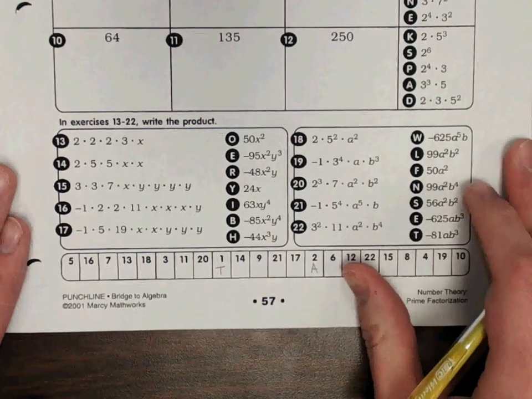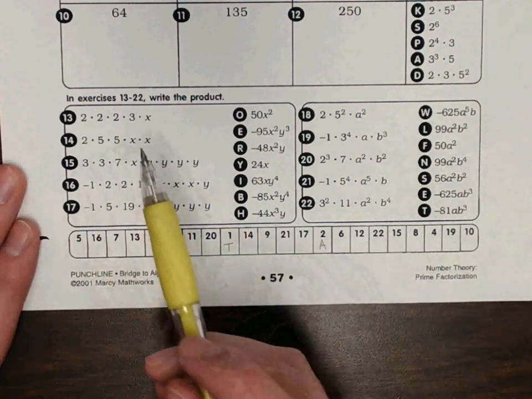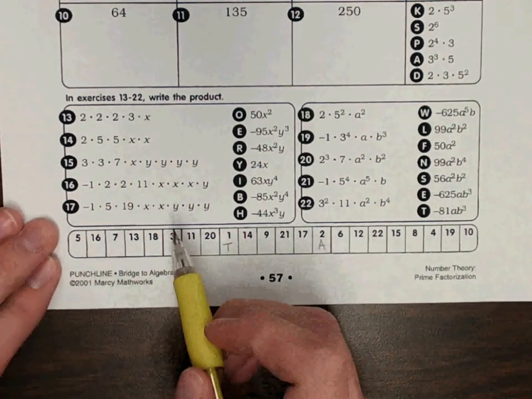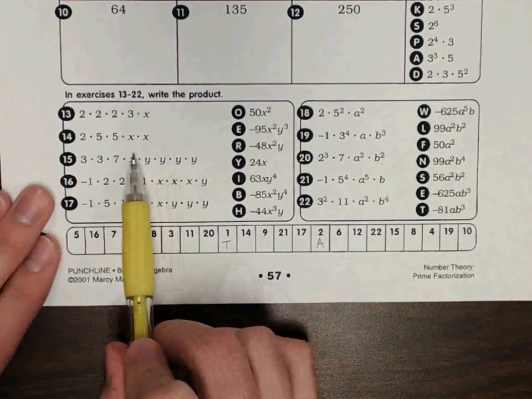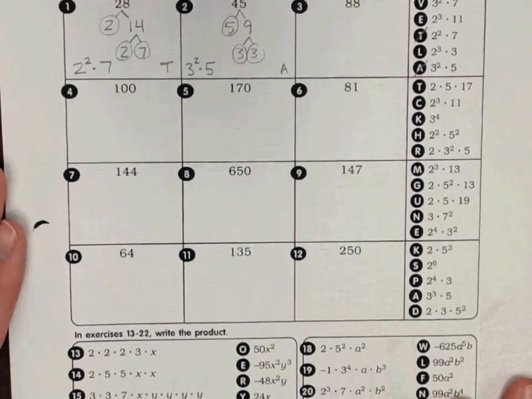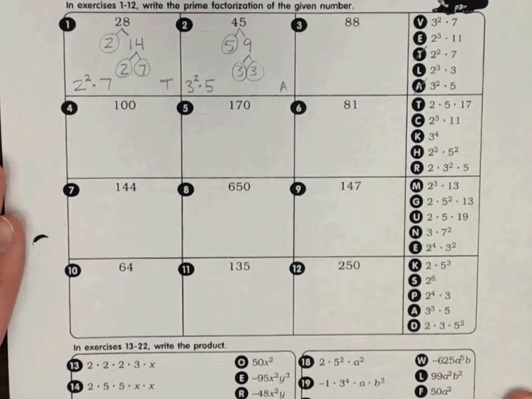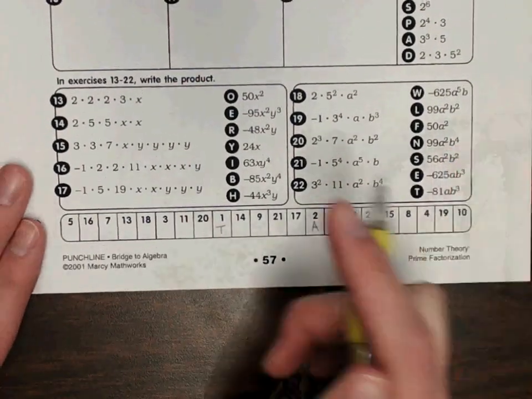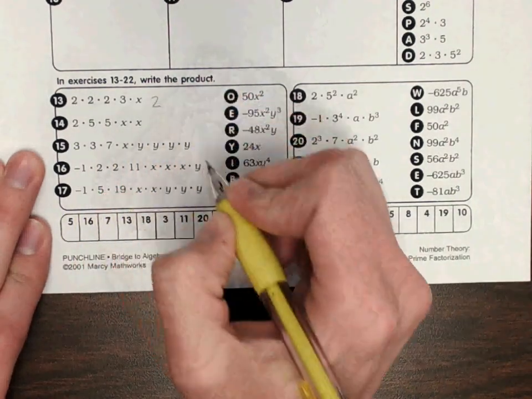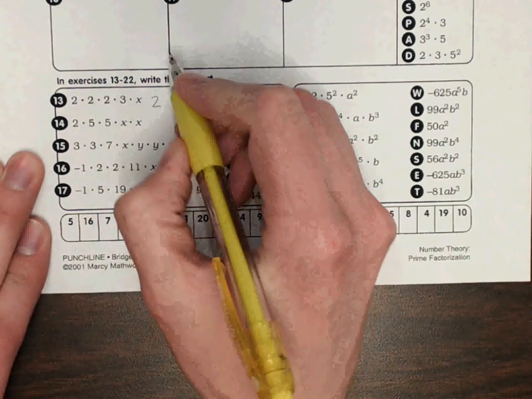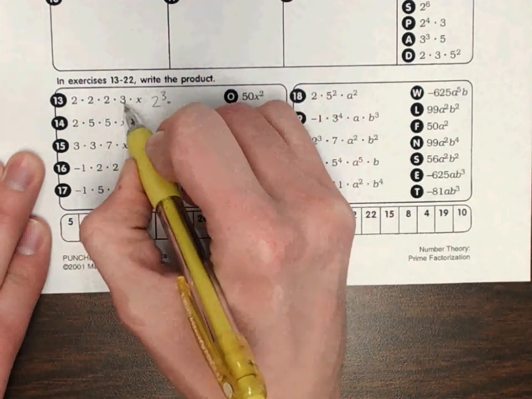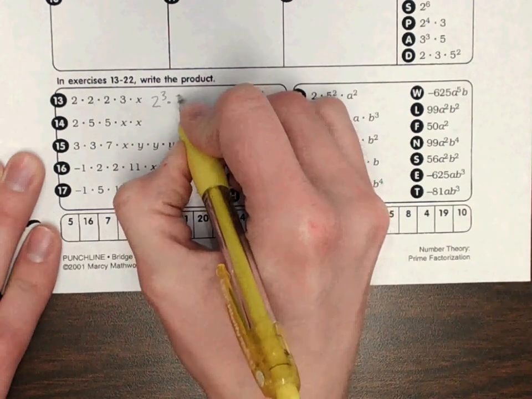On the bottom, in exercises 13 through 22, write the product. Here's where we have something new. We have a bunch of variables that we haven't had before. It is going to work exactly like it did up here. So right here, I have 2, and I have 1, 2, 3 of them. Then I have a 3.